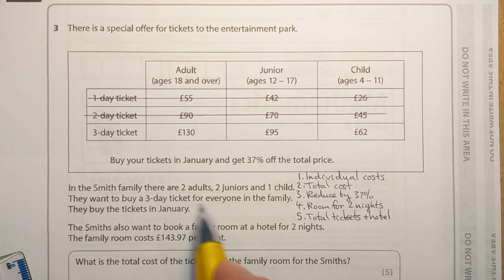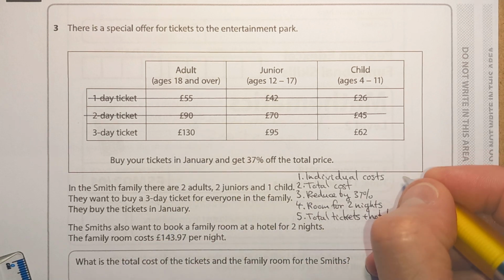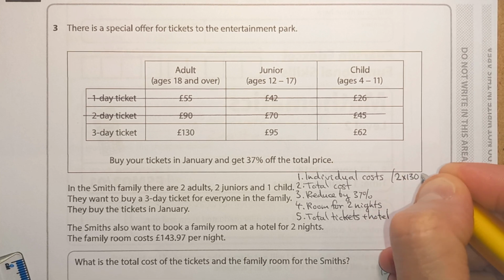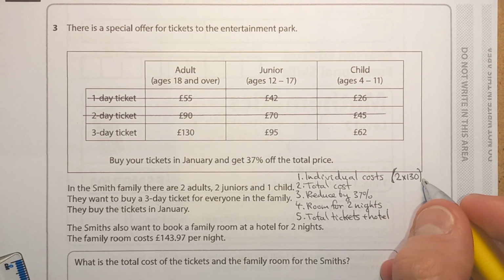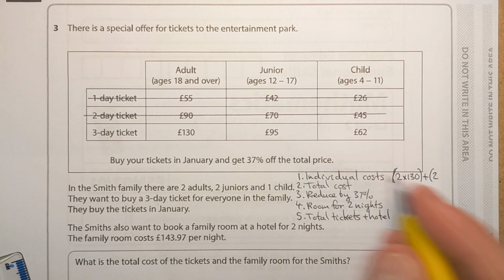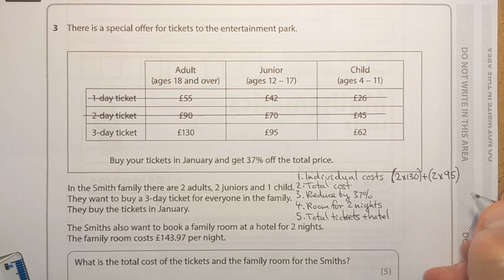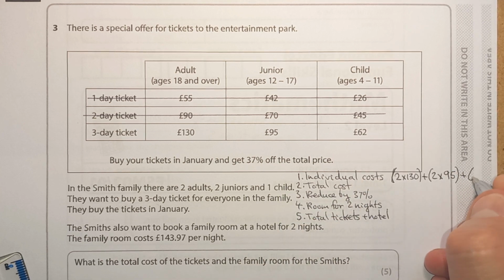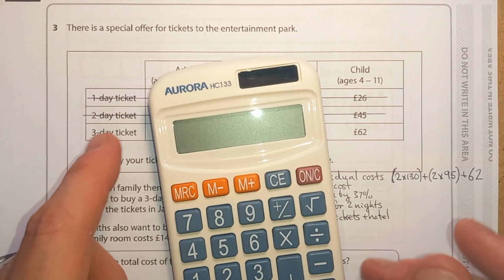Well, the individual costs. We've got 2 adults. Adults are £130 each. So we're going to need 2 times 130. I'm just going to put that in brackets to show that we're doing that on its own. Now, as well as 2 adults, we've also got 2 juniors. So that's going to be 2 times £95. And then we've got 1 child. So that's 62.